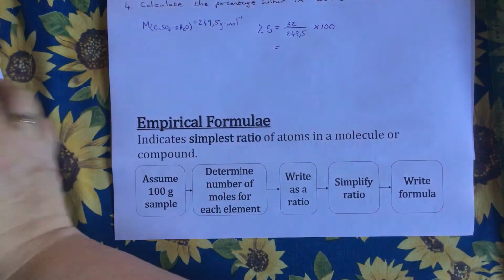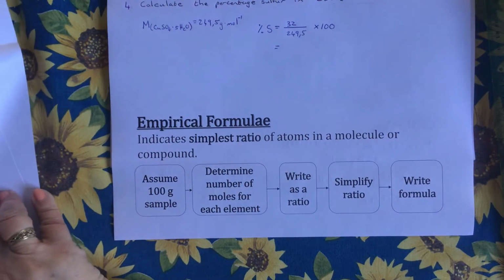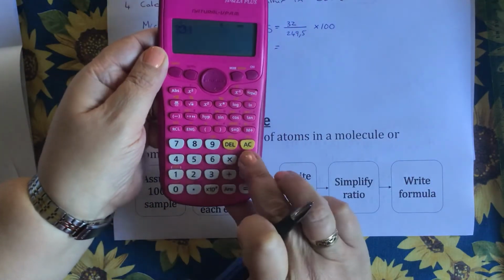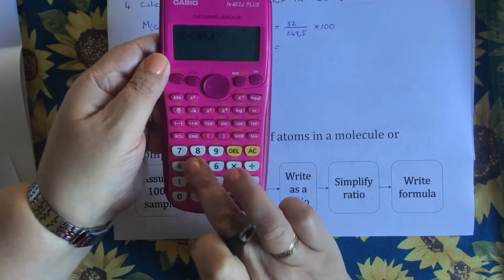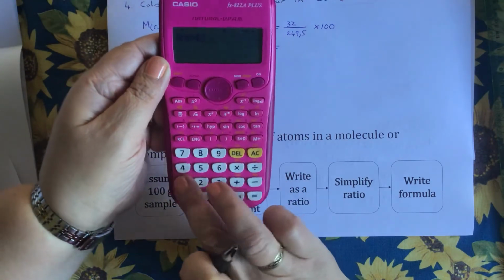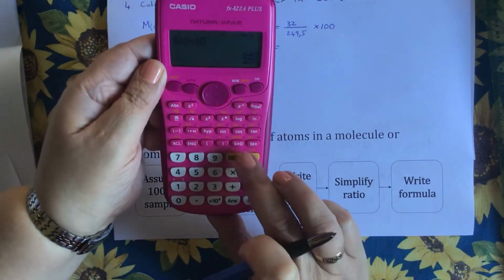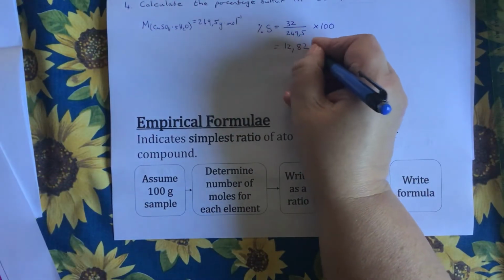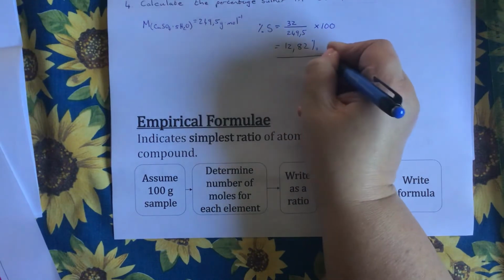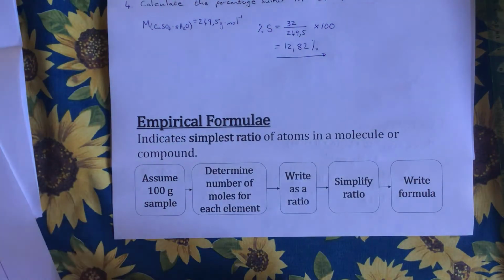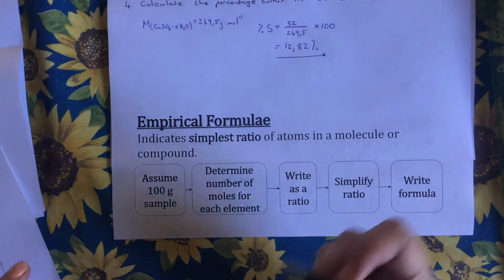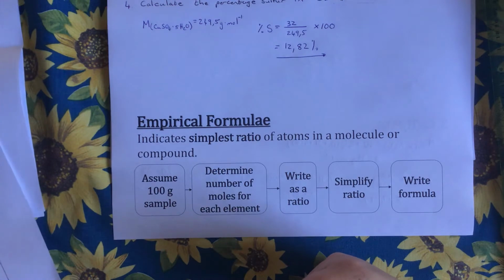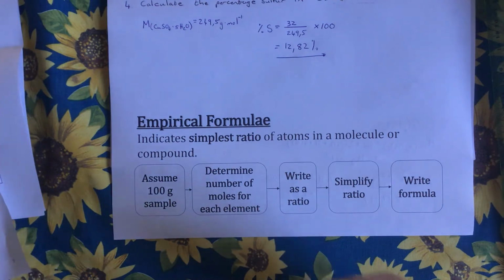And now we need the calculator. And on the calculator, 32 divided by 249,5 equals times 100 equals. And we get 12,82%. Right. So please do not answer other things when they ask you for a specific one. They ask for sulfur, so you only give the answer for sulfur. Right, so that is my percentage composition.